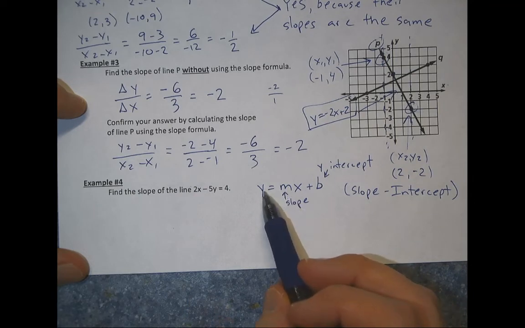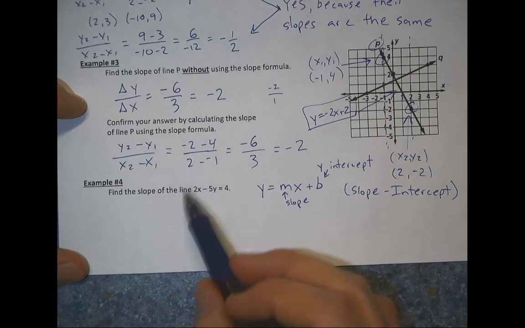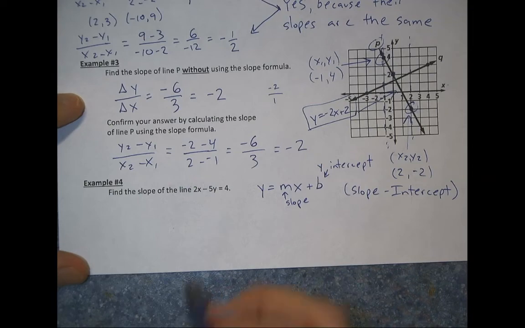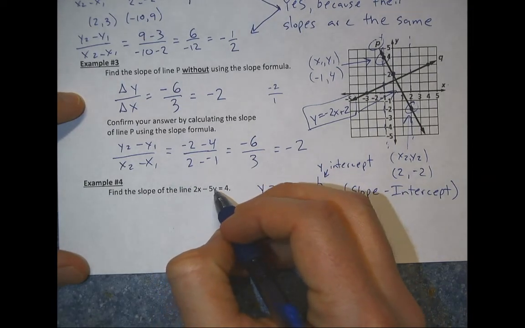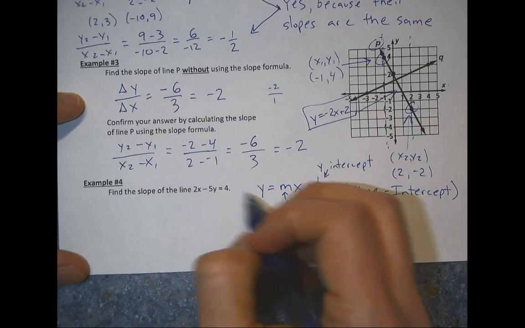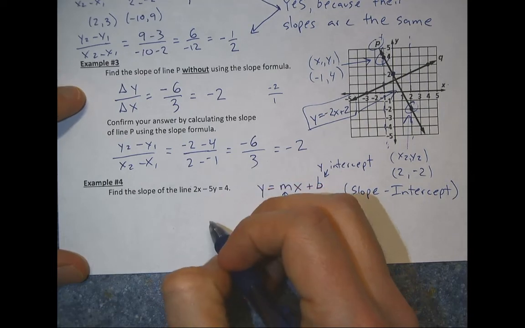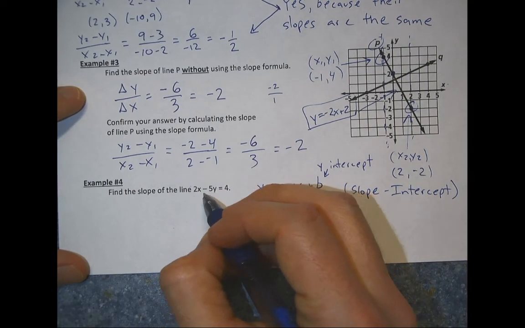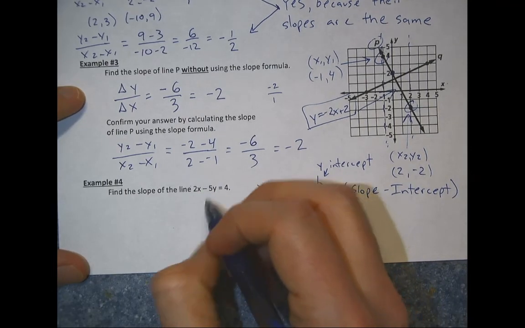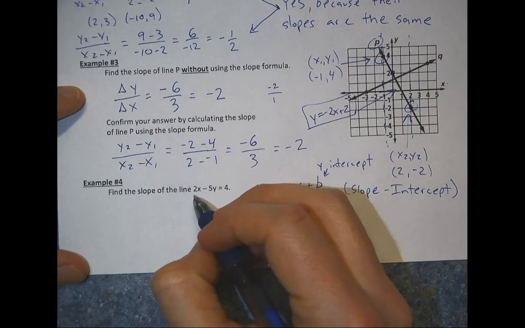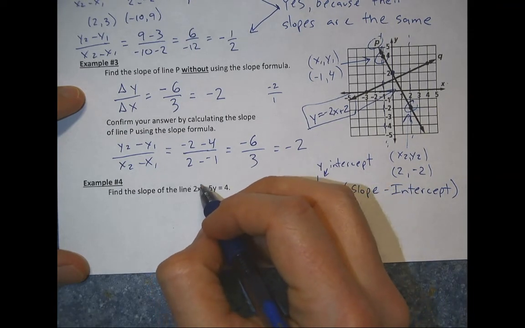So we need y by itself, and we know how to do that. We're going to solve this equation for y. We want to get this y completely by itself. The 2x is going to have to go away, and this minus 5 is going to have to go away. Last thing we always do is the division, the number that's attached to the y. So the first thing we want to do is get this 2x to the other side. So basically, how do I cancel it out?